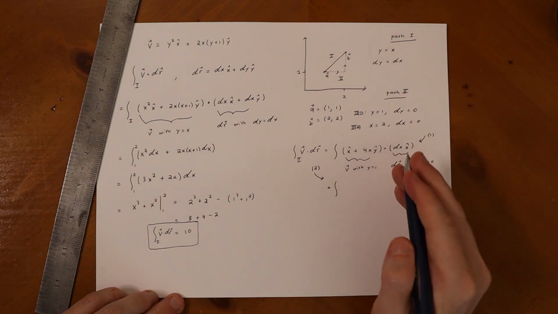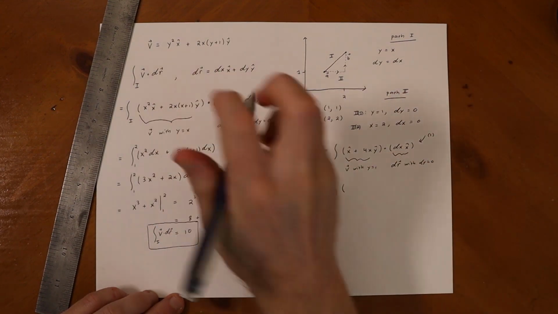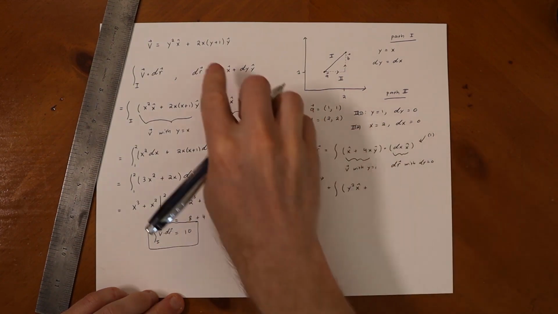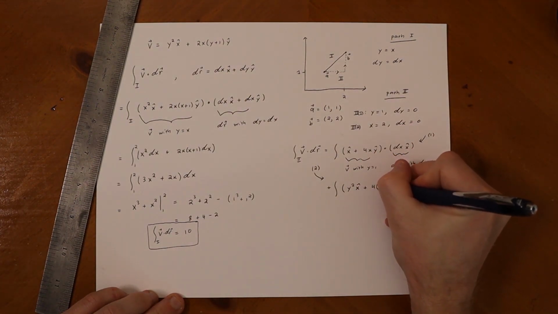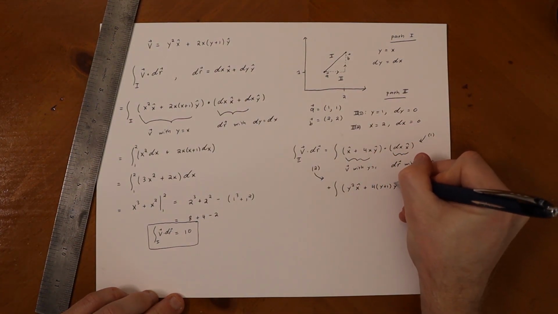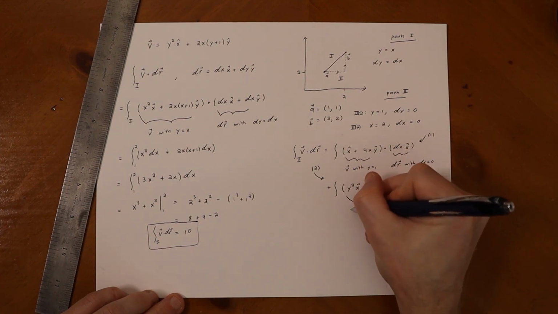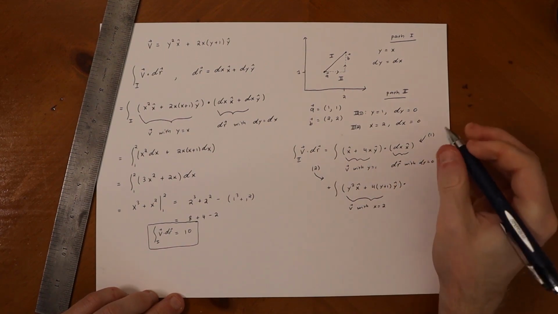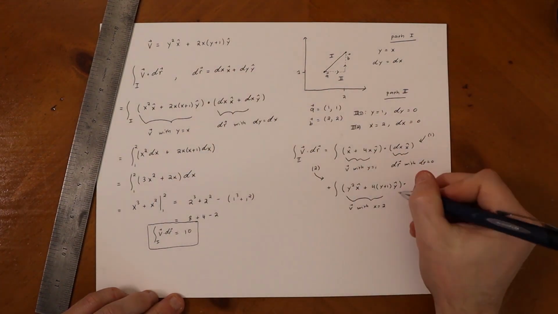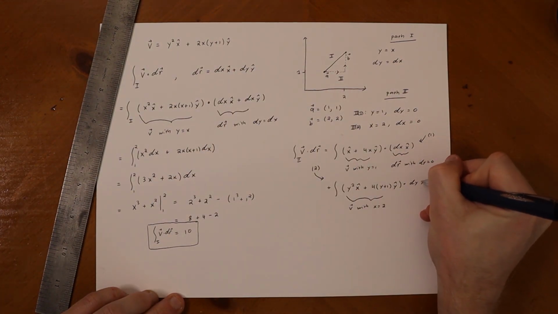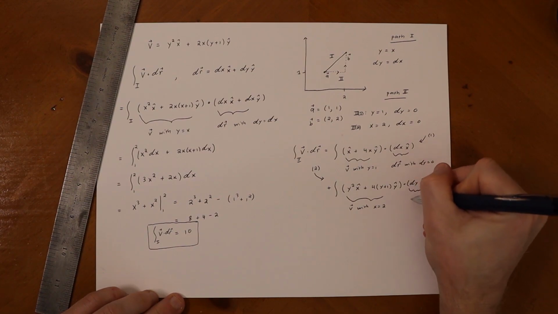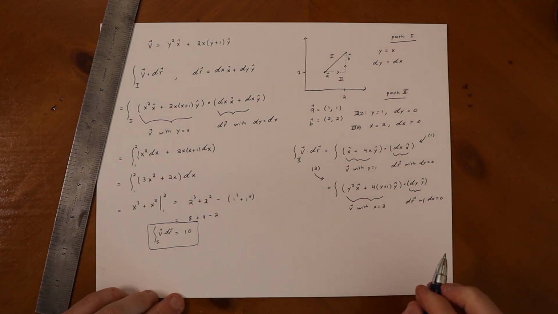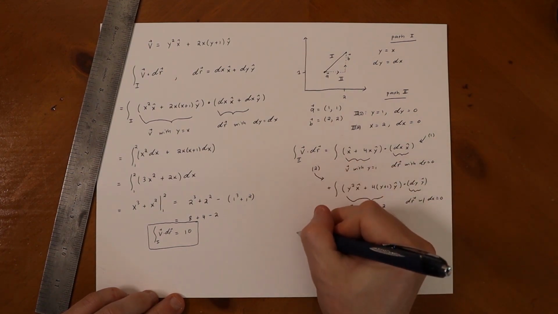So now on this second part, x is 2. So v becomes just y squared x hat plus 4 y plus 1 y hat. That is v with x equals 2. And then dr, we get to set dx equals 0. So this just becomes dy y hat. This is dr with dx equals 0. So we've got those two things.